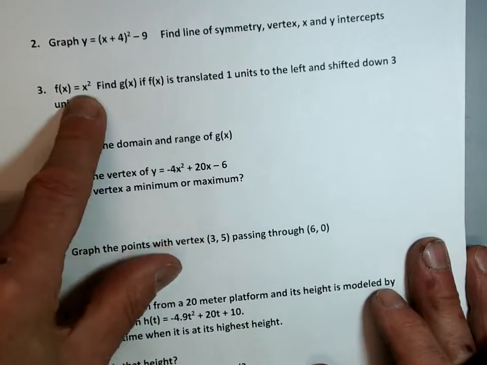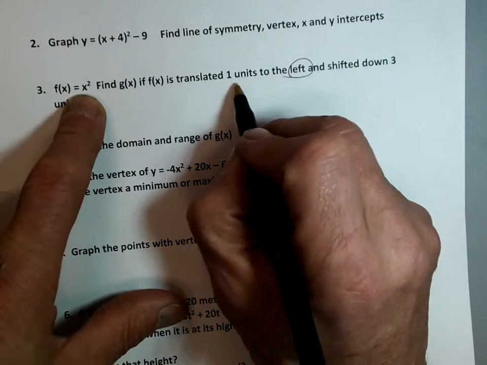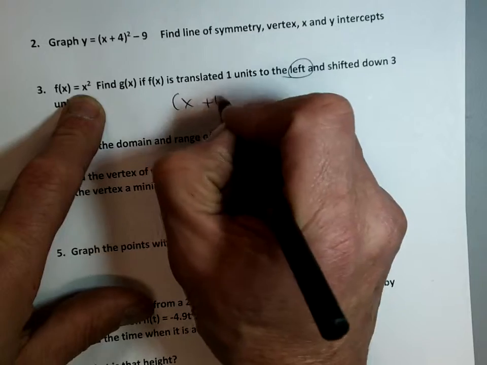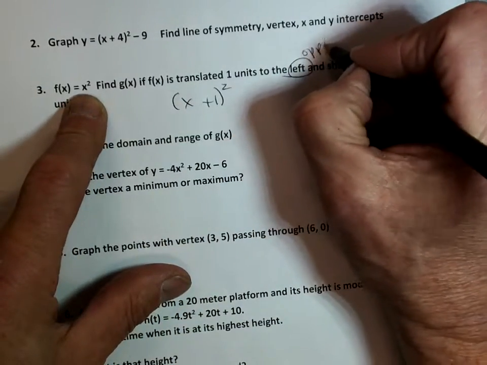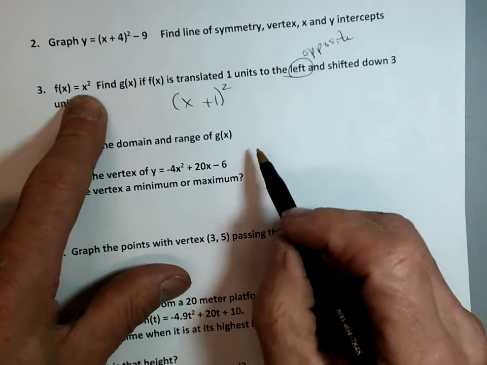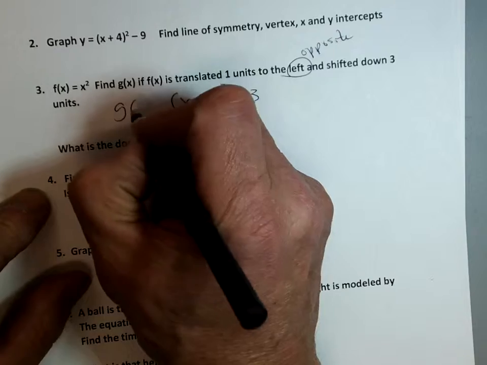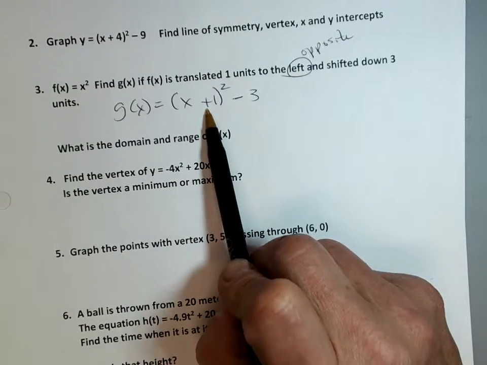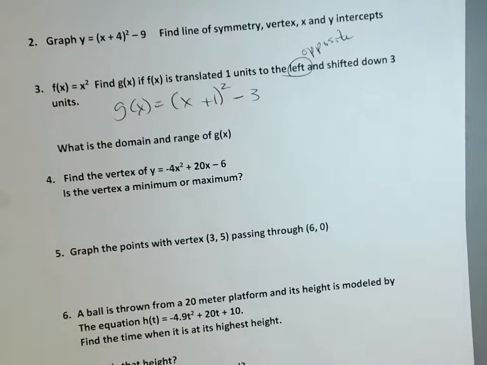So let's take this equation and let's move it left 1. So I'm going to go parentheses x plus 1 because I do the opposite, right? Opposite. Okay. And then I'm going to take it down 3. Here's my new equation. Shifted left 1. That's why it's plus 1, not minus 1. And then down 3. Okay, now, I need the domain and range.